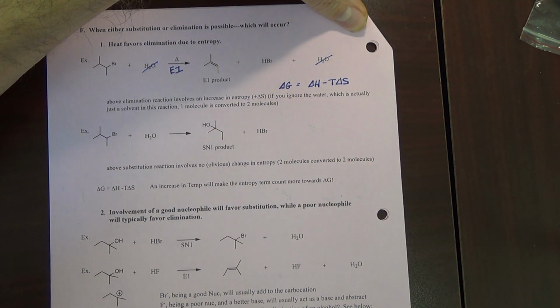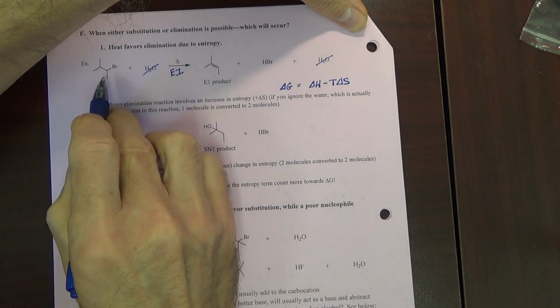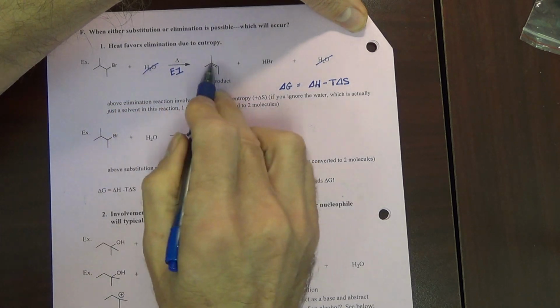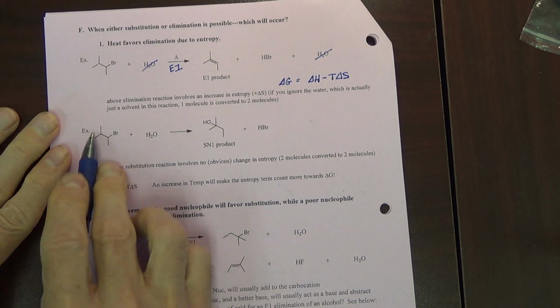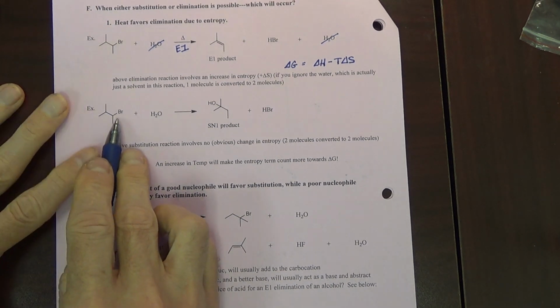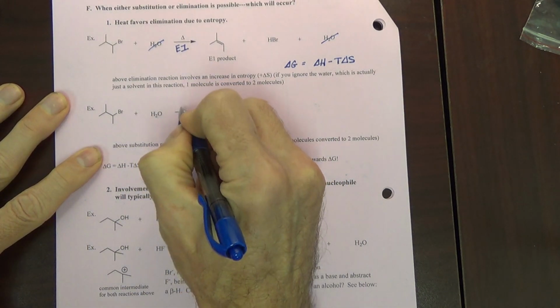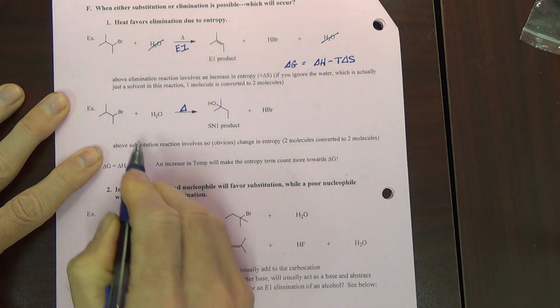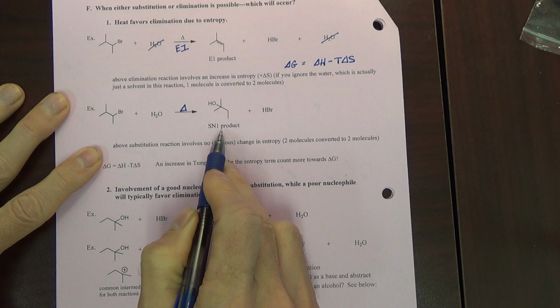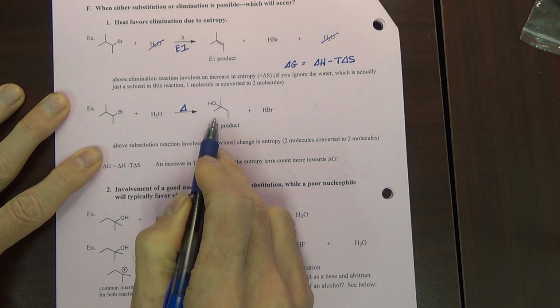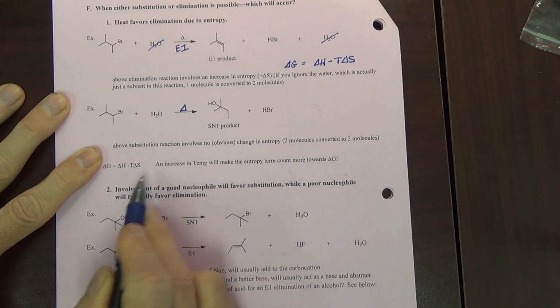If we did a substitution reaction, we would be going from, say, 2 molecules to 2 molecules. For example, here, if we take this same alkyl halide and heat it in water, we could envision an SN1 substitution to give the alcohol plus HBr.